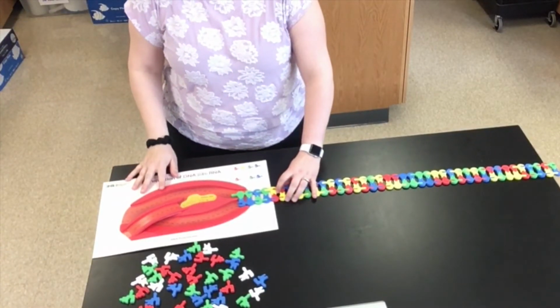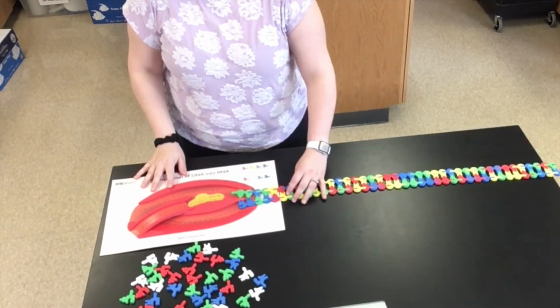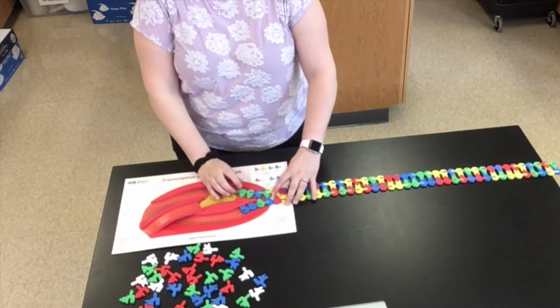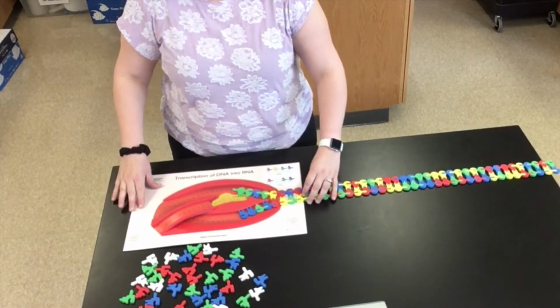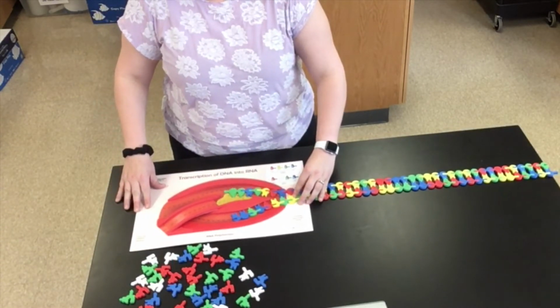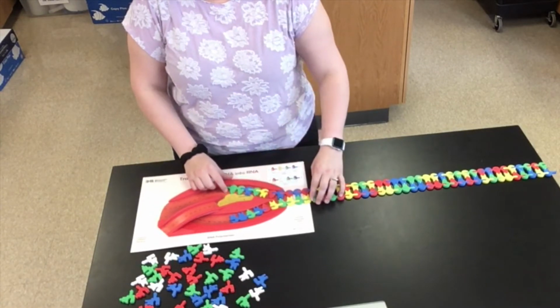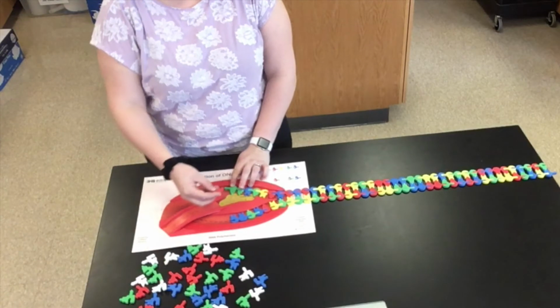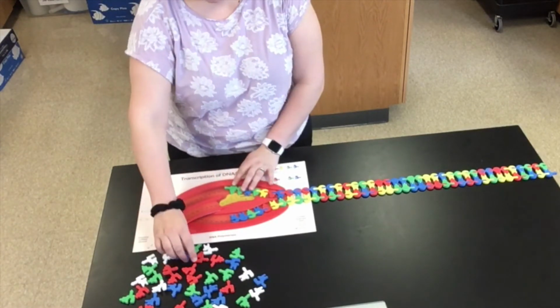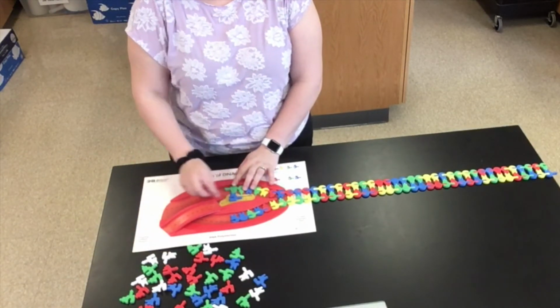Transcription starts when a DNA molecule enters the enzyme RNA polymerase. So the DNA enters and it is first unwound. When the template strand of DNA, the one that will match up with the RNA, reaches the active site, an RNA nucleotide that is complementary to that DNA nucleotide enters the active site as well.